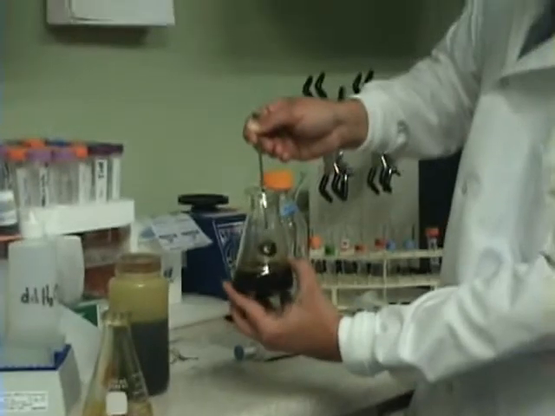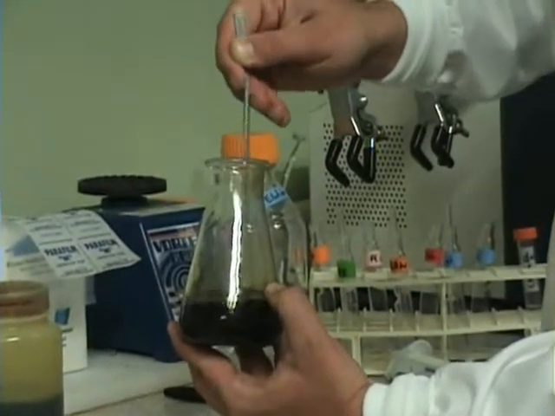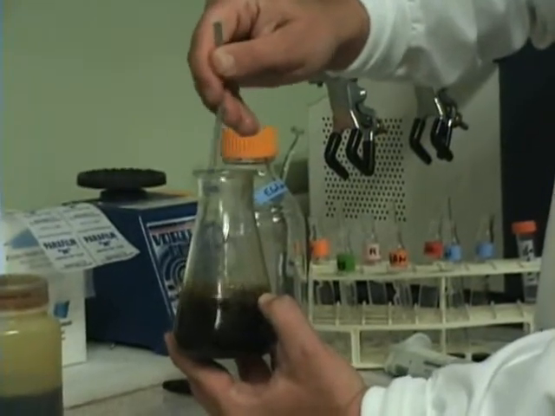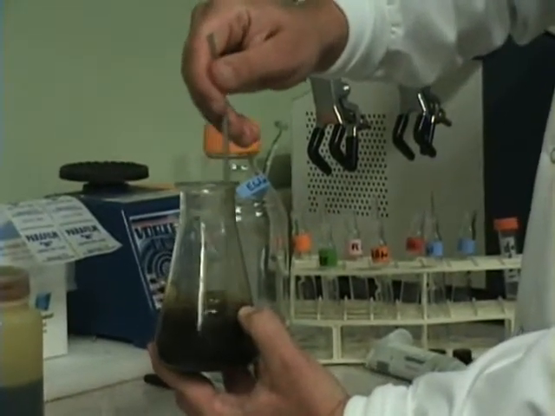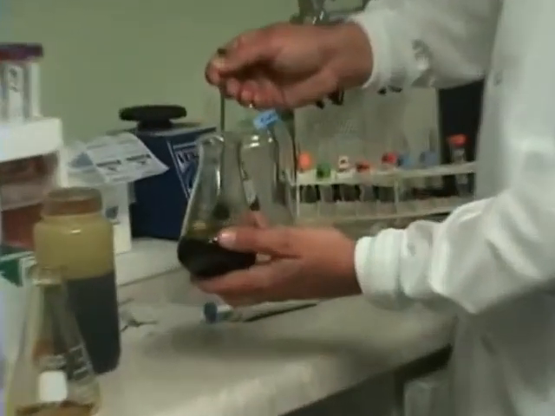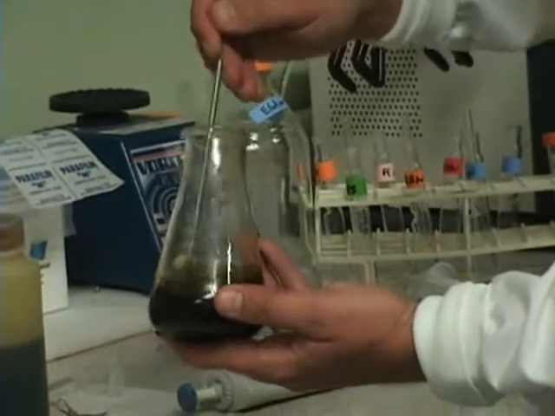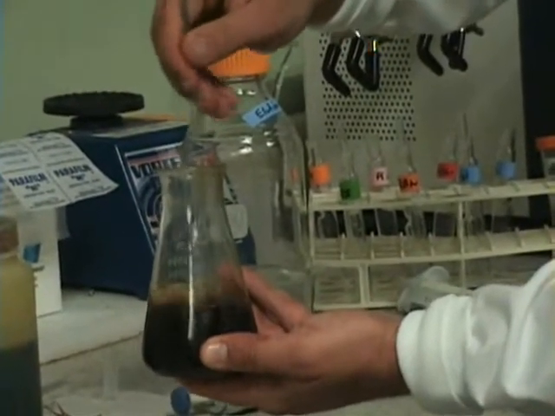Okay, so as you can see here on the spatula, we have the solidified paraffin. So we'll just continue to agitate. Okay, so here we are. About 20 seconds later, you can see it's significantly smaller. We'll continue to stir it.